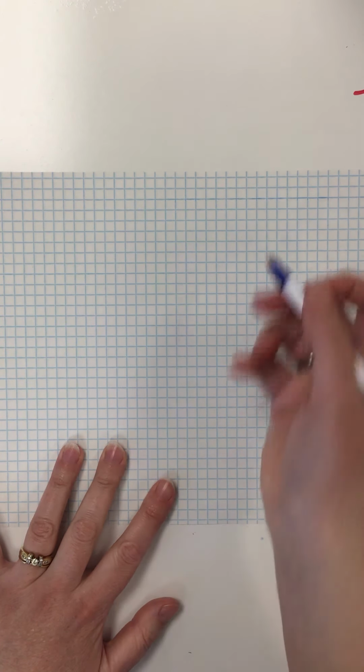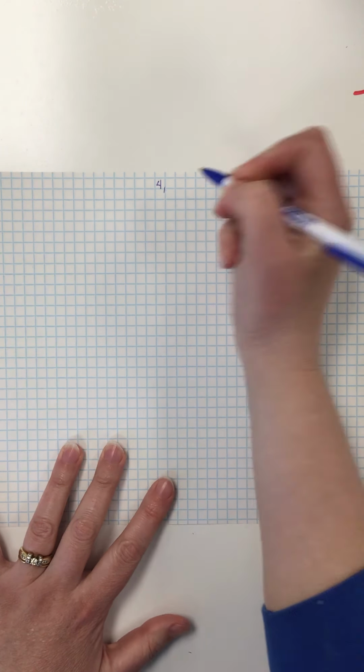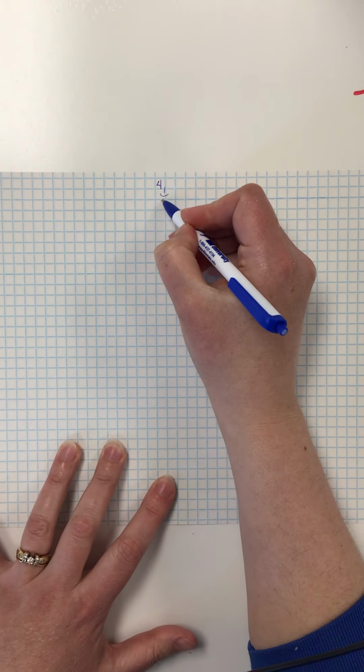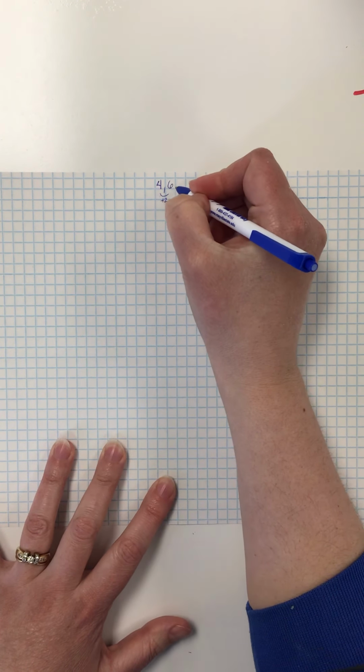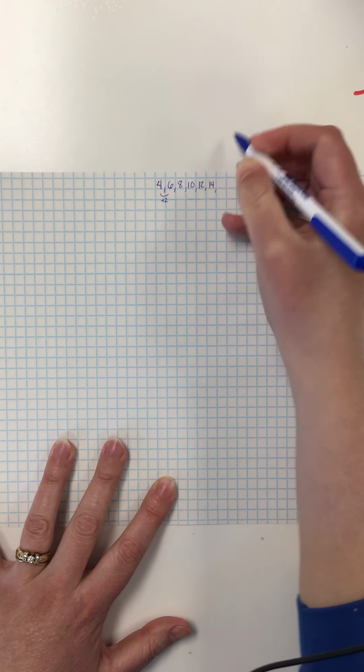So what I'm going to do is just pick a starting number. I'm going to pick, let's say, 4 as my starting number. And then I think I'm going to add my common difference of plus 2. I'm going to do that for a while, so I keep on adding 2.